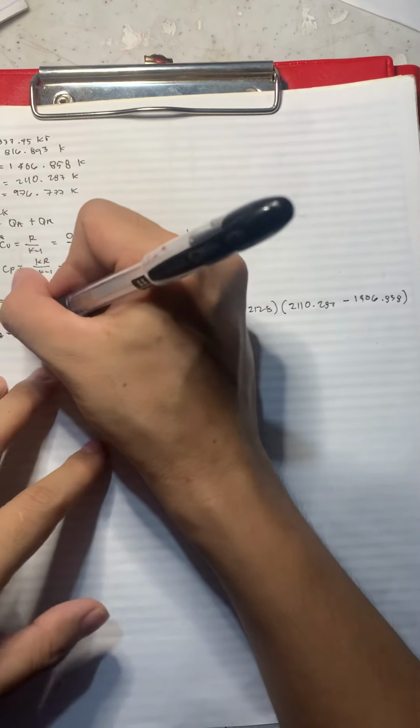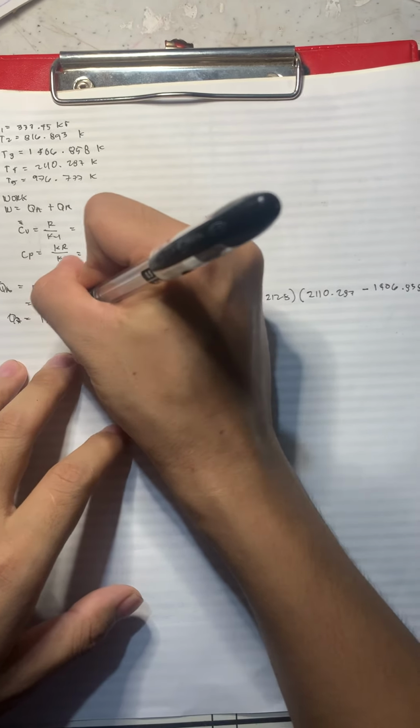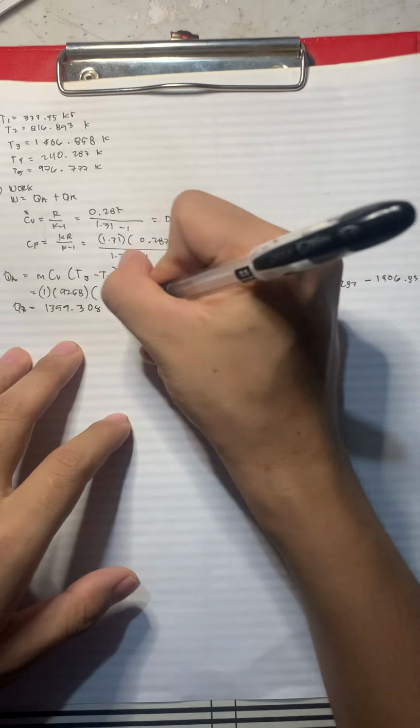Solving for this, heat added is 1399.308 kilojoule.